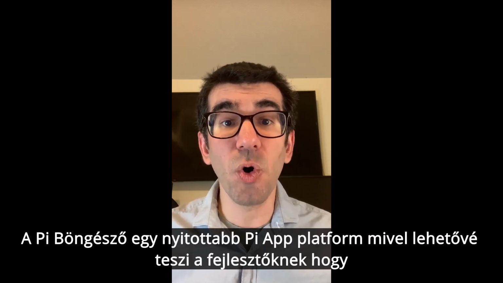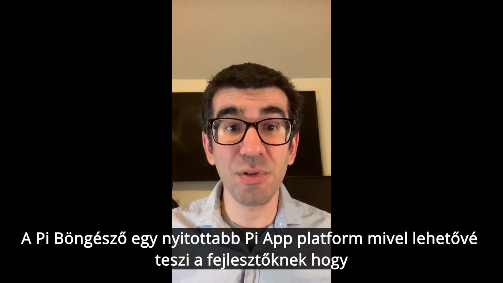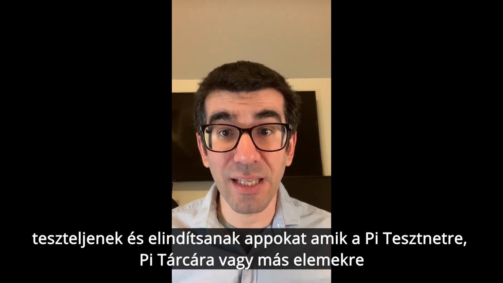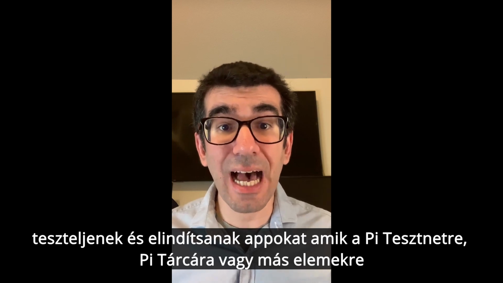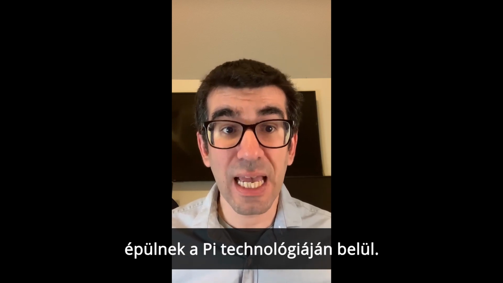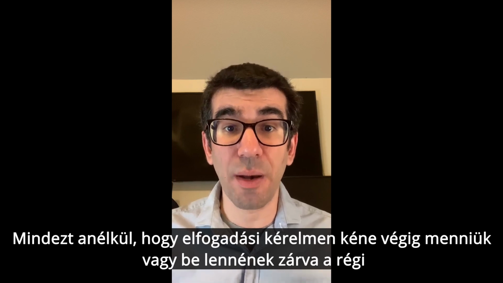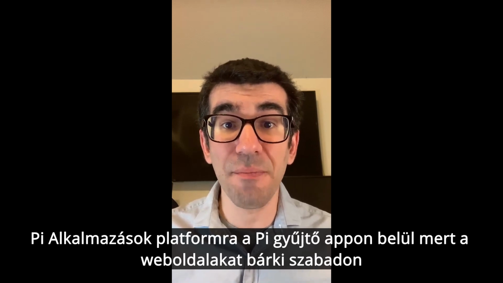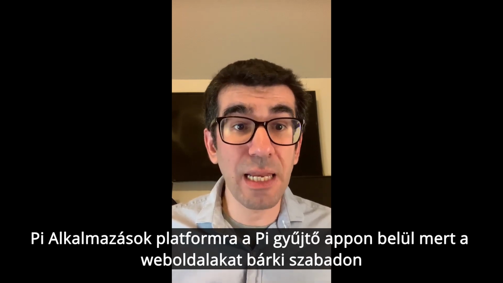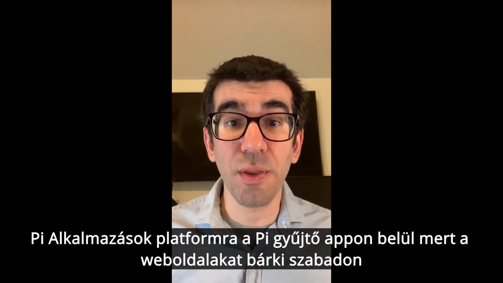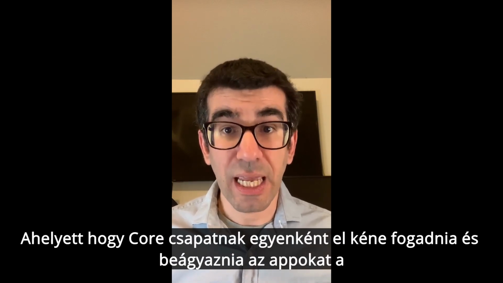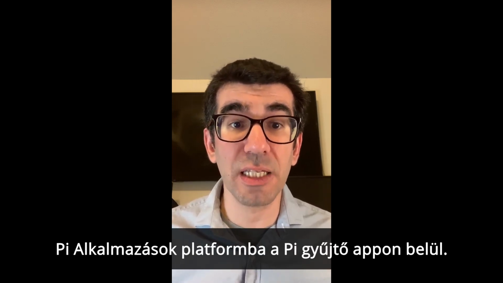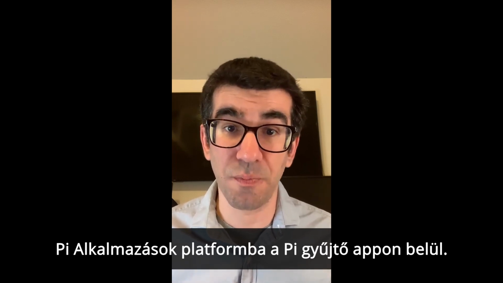The Pi browser is a more open Pi apps platform because it enables developers to test and deploy the applications that they make and integrate with the Pi testnet, the Pi wallet, and other elements of the Pi technology stack. It can do this without the limitation of the approval process or confinement of the old Pi utilities platform inside the Pi mining application, because anyone, any pioneer, can visit any website freely on the Pi browser. By contrast, it used to be that apps must be selected by the core team to be embedded in the Pi utilities platform inside the Pi mining application.